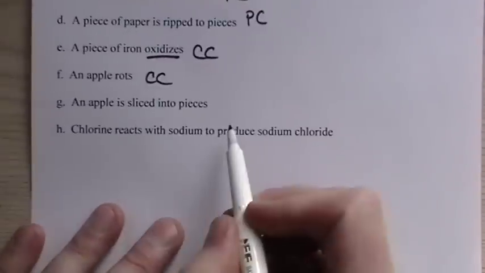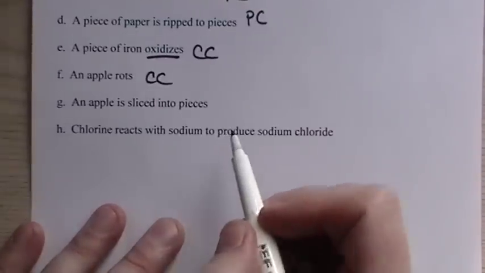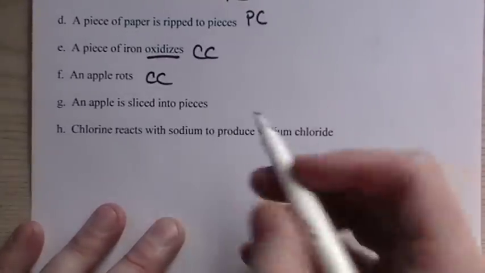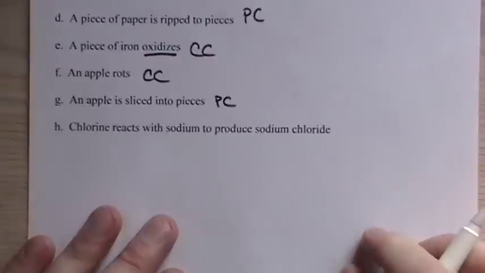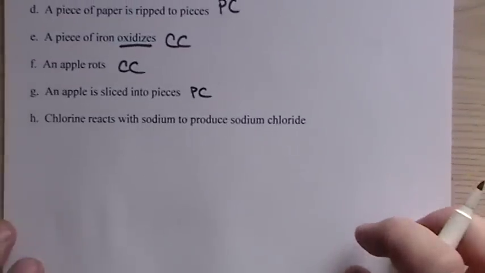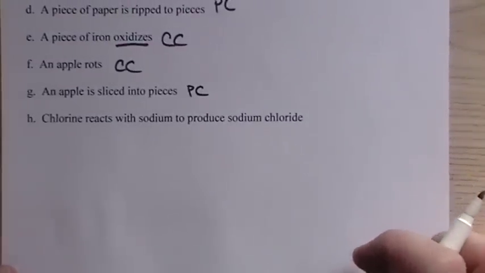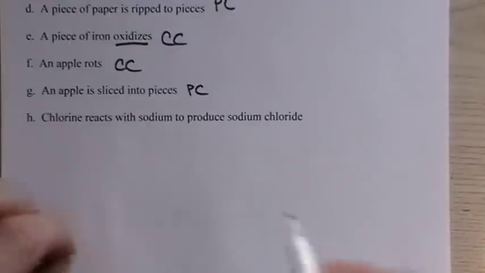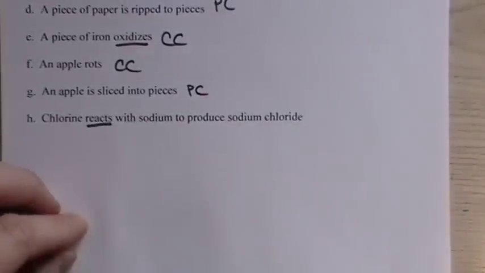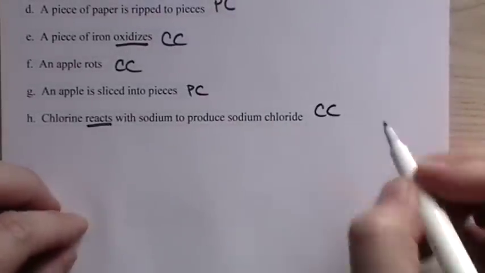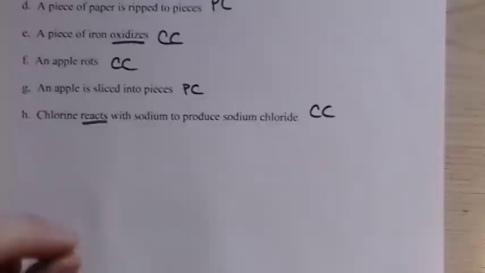An apple is sliced into pieces. Well, the pieces, if you take a bite of an apple or you take a bite of a piece of apple, same thing, so nothing has happened there. As far as chemically, just a physical change. Chlorine reacts with sodium to produce sodium chloride. Again, there's a key word here, reacts. As soon as you see reacts, chemical change, because a chemical change is a reaction.